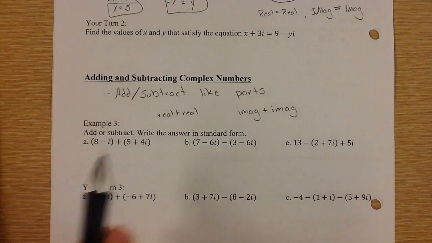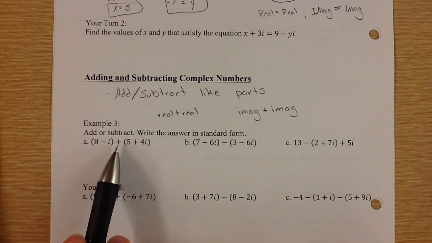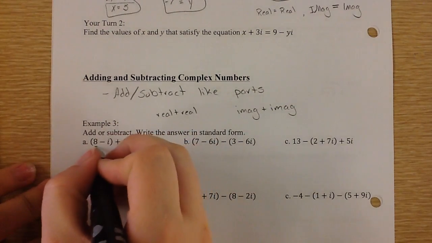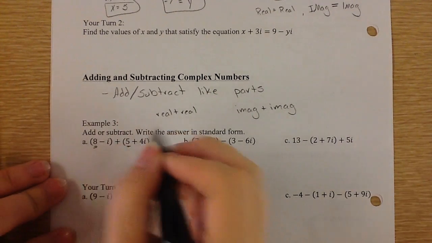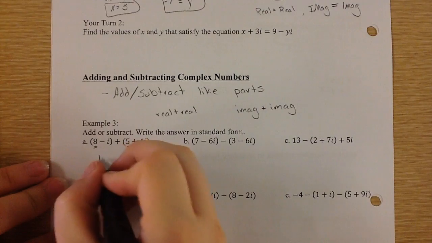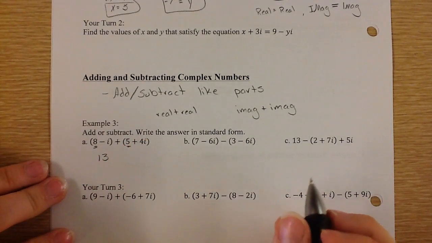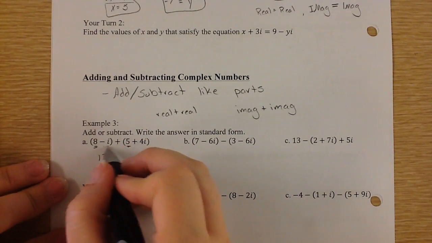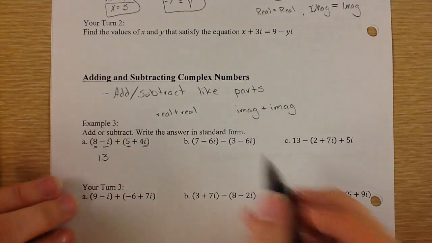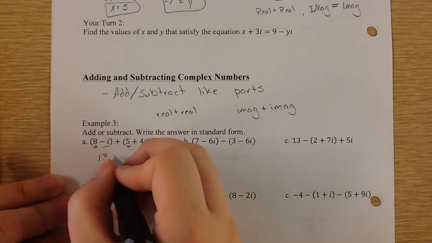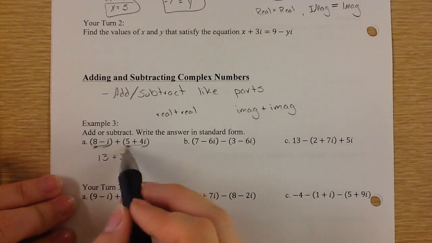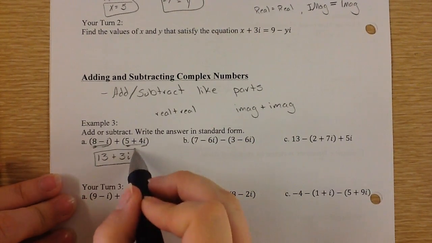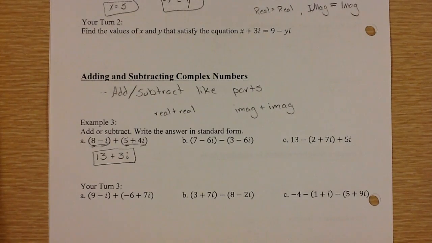Okay? So here, if I have 8 minus i plus 5 plus 4i, take the real and add the real. So 8 plus 5, real part plus real part. 8 plus 5 is 13. And now imaginary from imaginary, that's a negative i and a 4i. So I have negative i and 4i, that gives me 3i. So when I put this complex number together with that complex number, I get this new complex number.